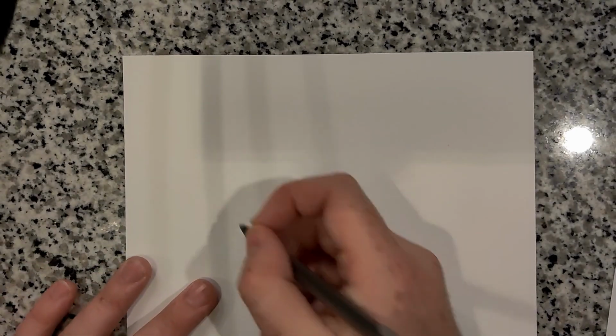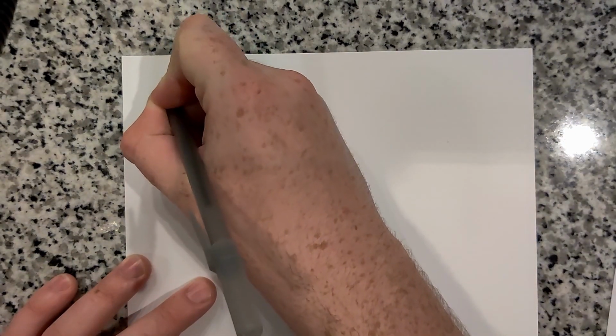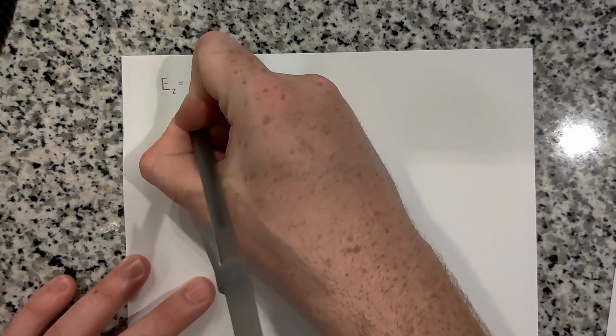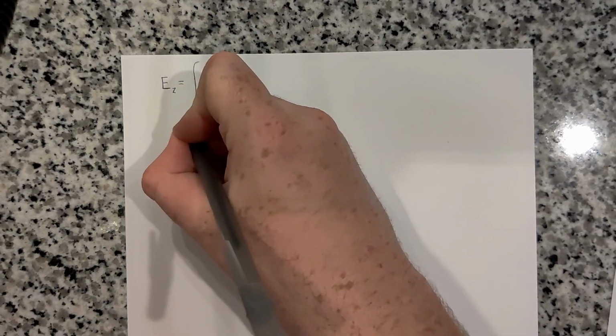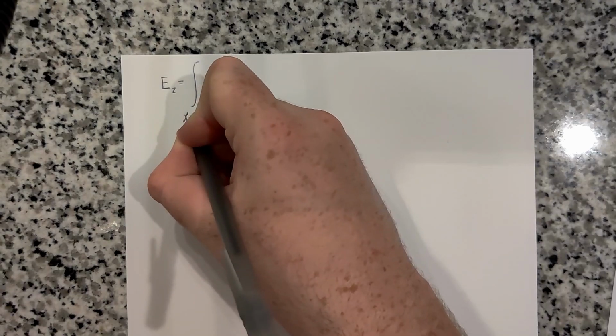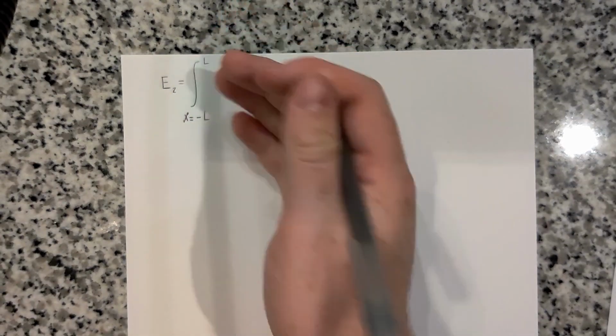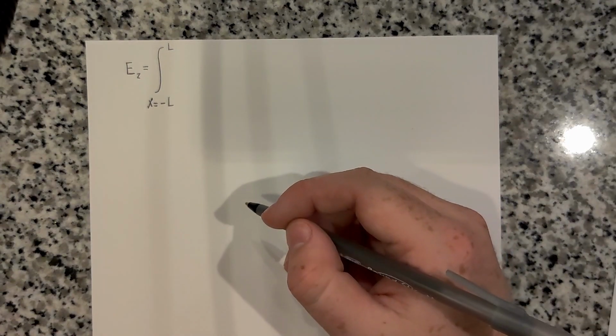So the total vertical component of the field is going to be the integral from x equal to minus L to L, because our origin is 0 and all the way to the left is L. If the whole length is 2L, then the half of the length is L, right?